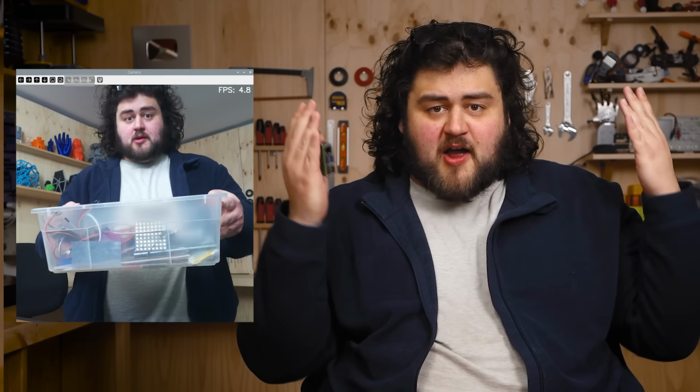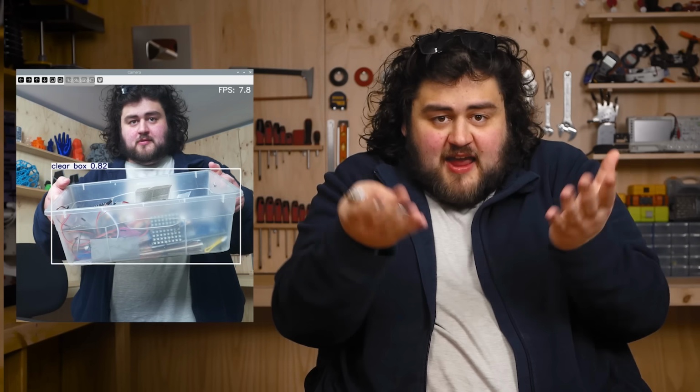It's also really flexible in that you can just say box and it will identify boxes just fine, but then you can also say blue box, brown box, and clear box, and it's able to identify all of those things as well. It understands the visual idea of what colors are.